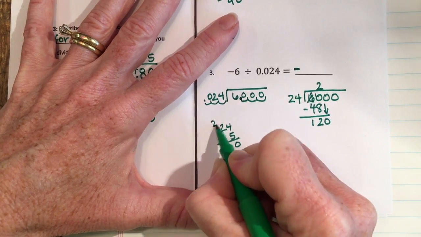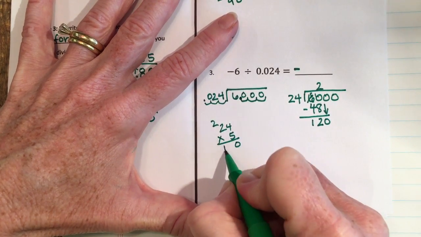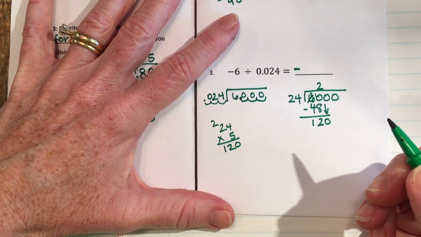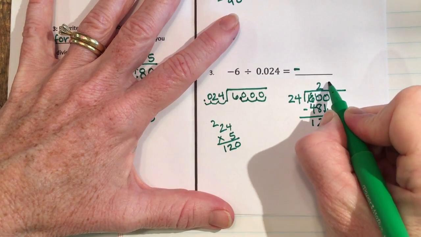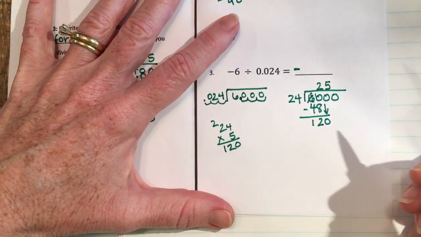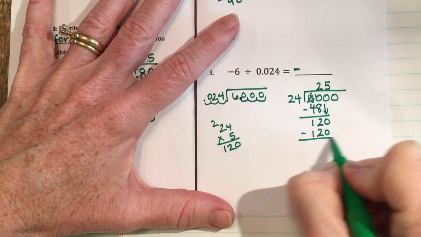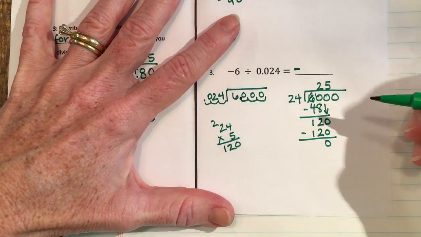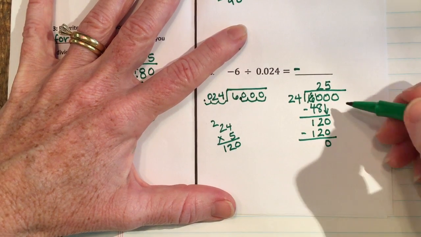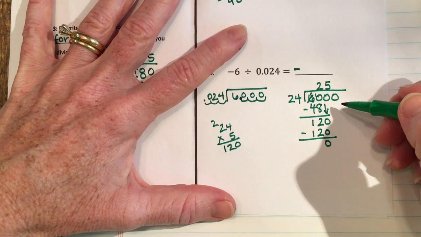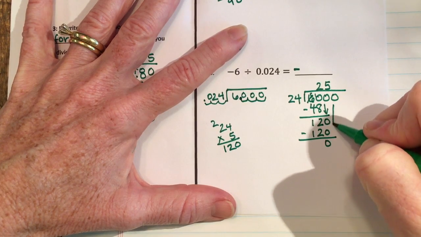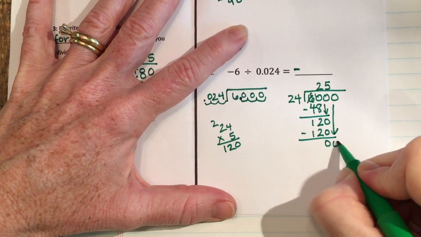5 times 4 is 20. Carry your 2. 5 times 2 is 10. Plus 2 is 12. So 120. So that was 5 times. I'm going to write the 5 over the last number I dropped down. 5 times 24 is 120. When I subtract, I get 0. And I have no remainder, but I do have another number that I still need to pull down. So I can't stop yet. So bring down the 0.